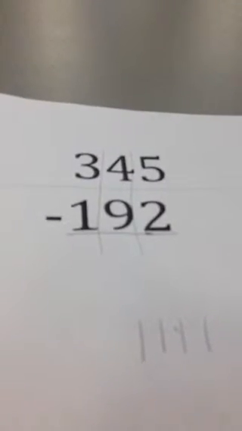And then for the tens place for 345, the 4 represents 40. So we're going to draw 4 tens blocks, and we represent those with just a line. Each line represents 10 ones. So that's 10, 20, 30, 40. And then for the 192, we would draw 9: 10, 20, 30, 40, 50, 60, 70, 80, 90.